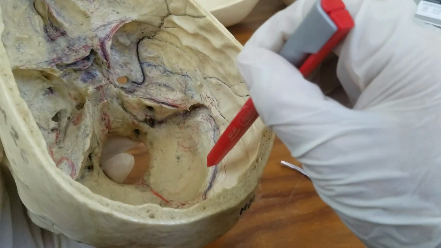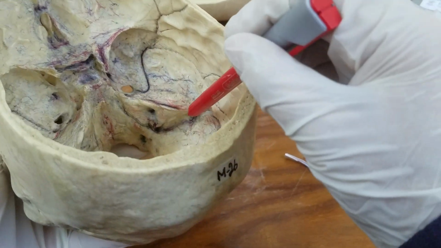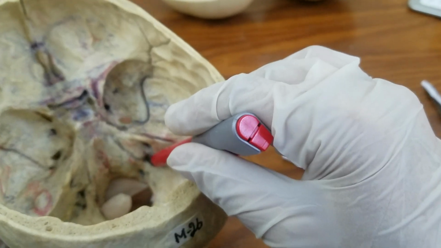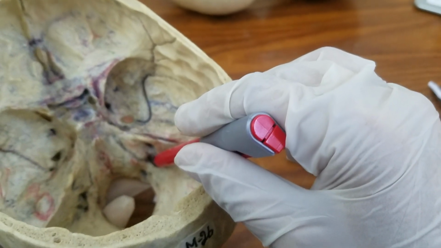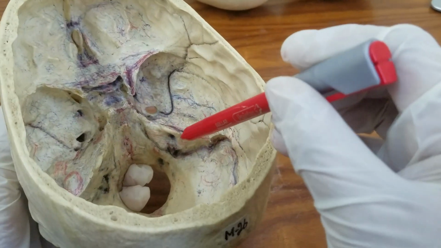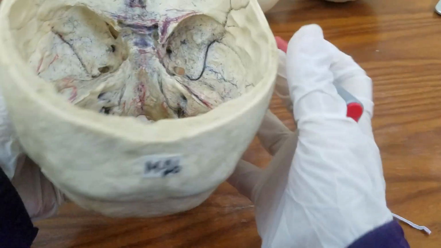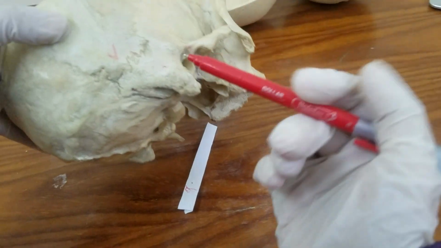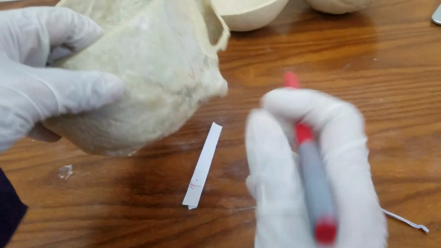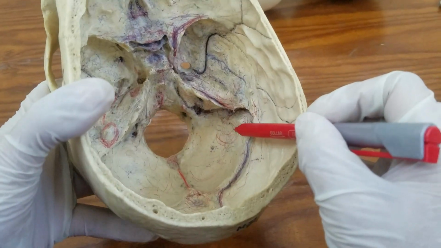So the transverse sulcus lodges the transverse sinus. The transverse sinus is continued towards the sigmoid sinus, and the sigmoid sinus at the jugular foramen continues as the internal jugular vein, and it is going to move downwards. After this, there is the tympanic part, and this mastoid part has this mastoid foramen. This mastoid foramen opens at the upper part of the sigmoid sulcus, but we cannot see it here.